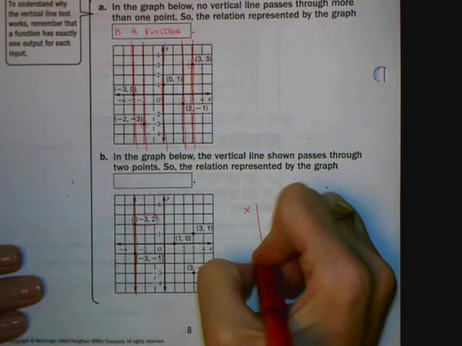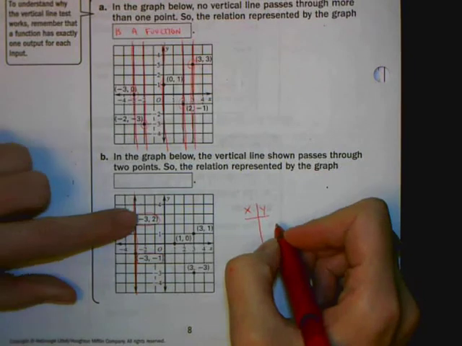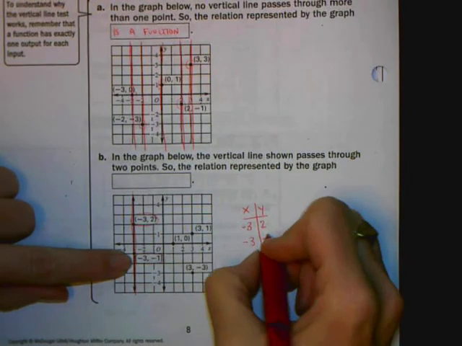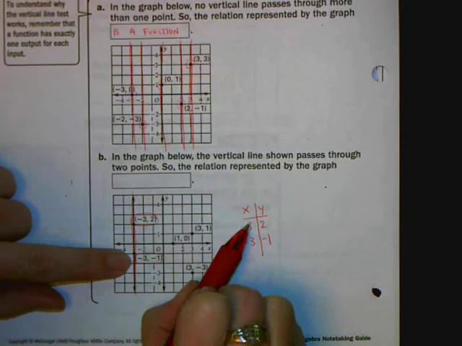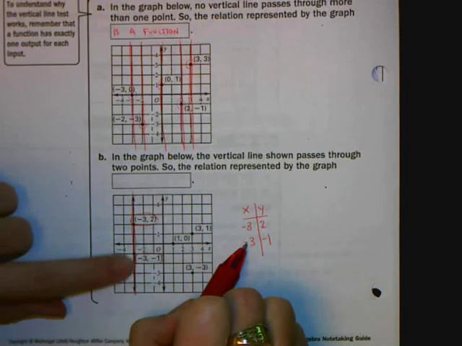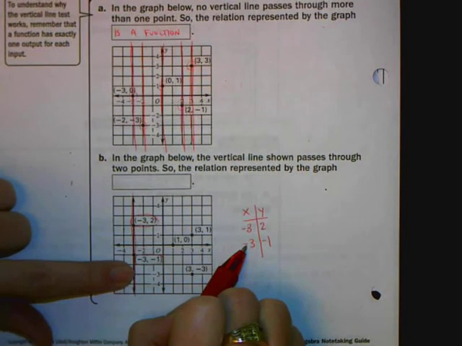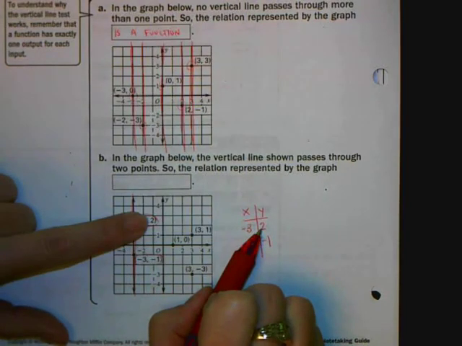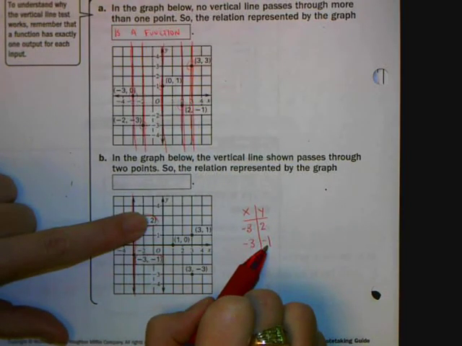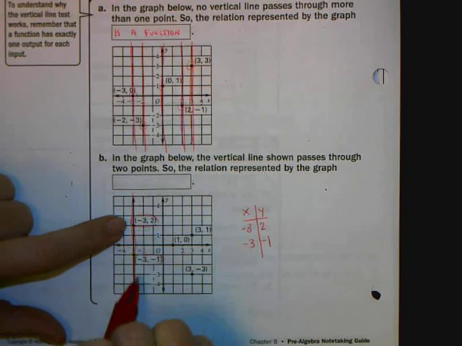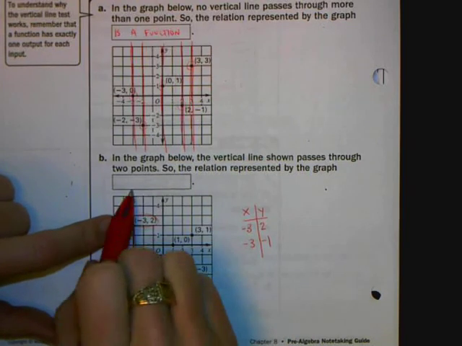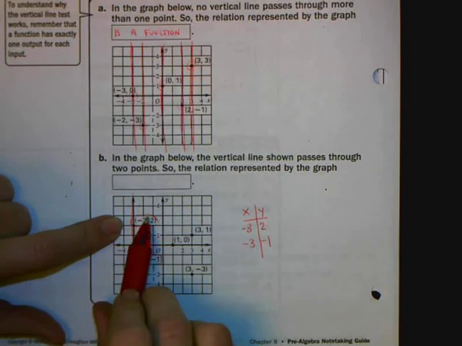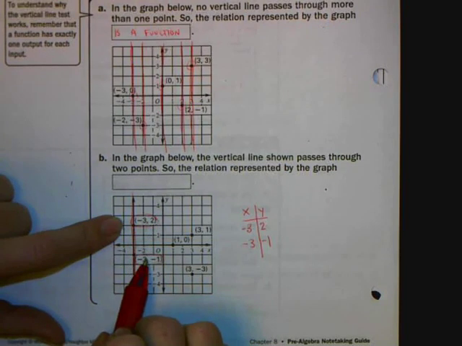What that means, if I put those 2 points in an XY table, the first point, -3, 2, and the second point, -3, -1, when I put in a -3, when my x coordinate is -3, I'm not sure whether my output, my y coordinate, should be 2 or -1. 2 points that have the same x coordinate are going to lie along the same vertical line. These 2 points both lie along the line x equals -3.